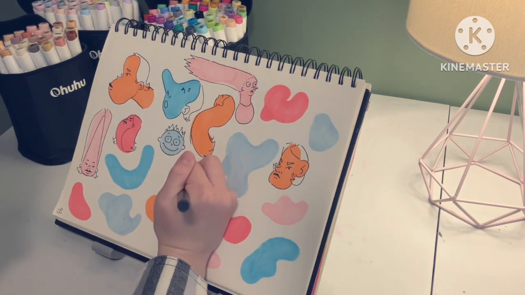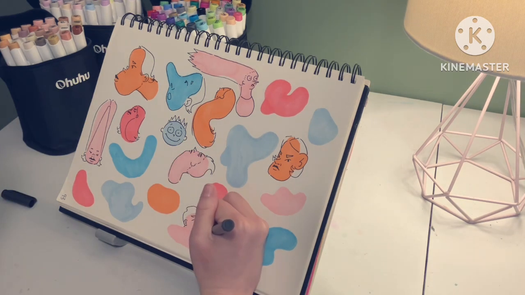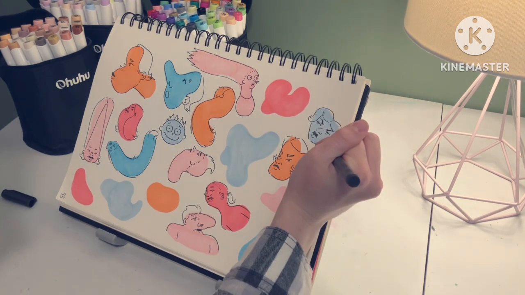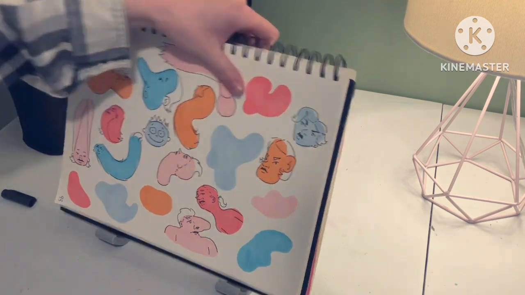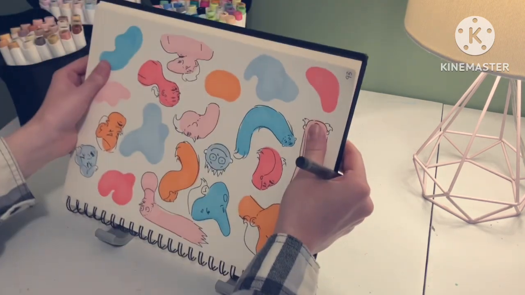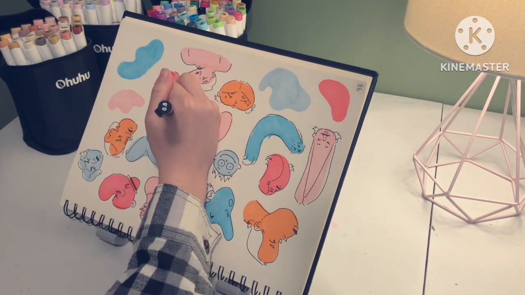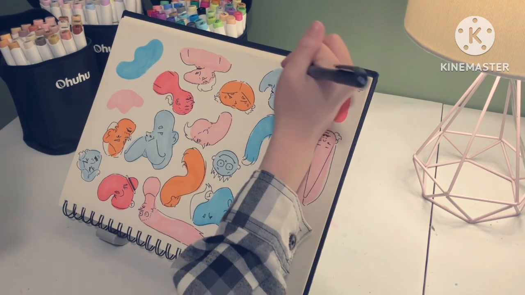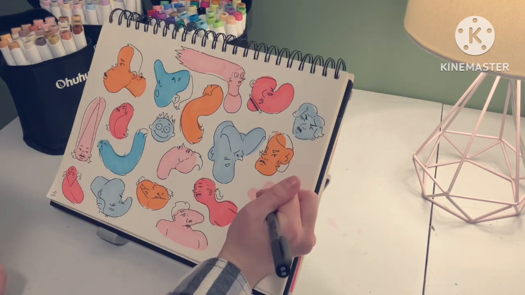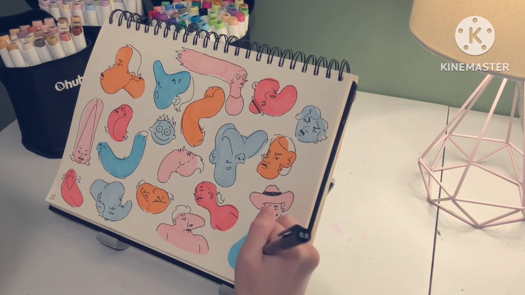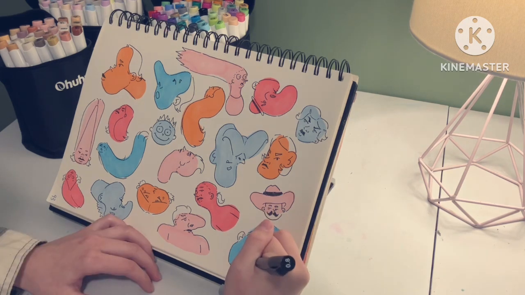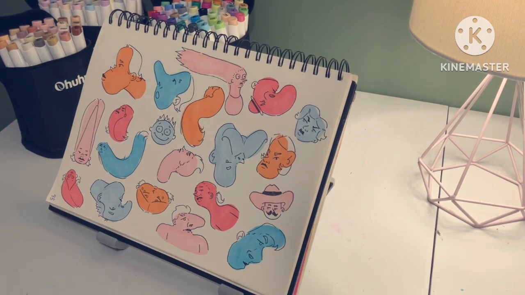Basically what you do is just draw a bunch of random blobs with markers or pens or watercolor or whatever, and then you go over with a black pen and create something out of it. I challenged myself to only draw faces where the blobs were. Really excited to play around with the stylization of faces instead of drawing complex and more realistic faces.